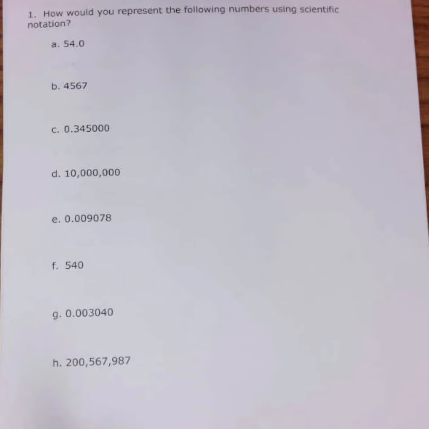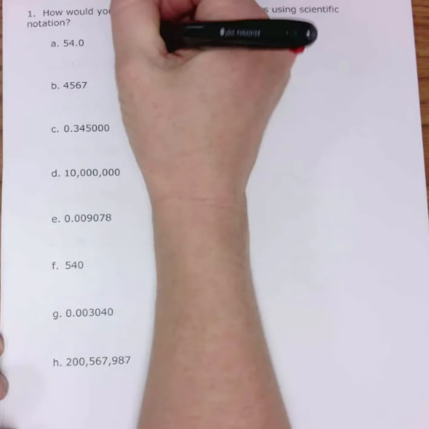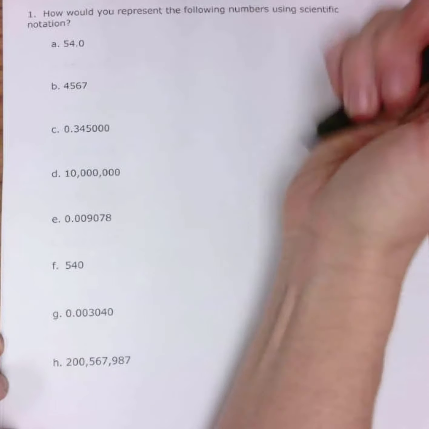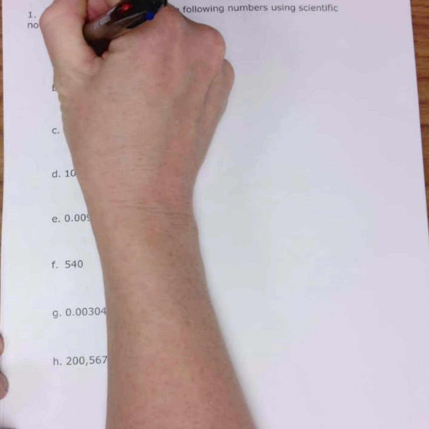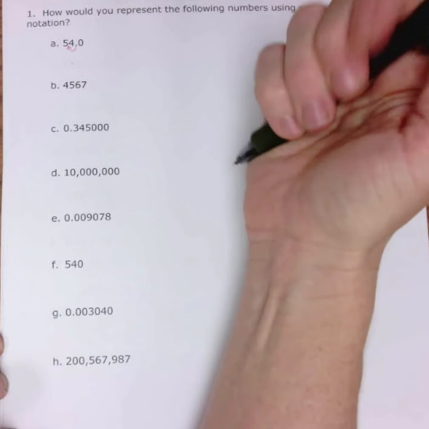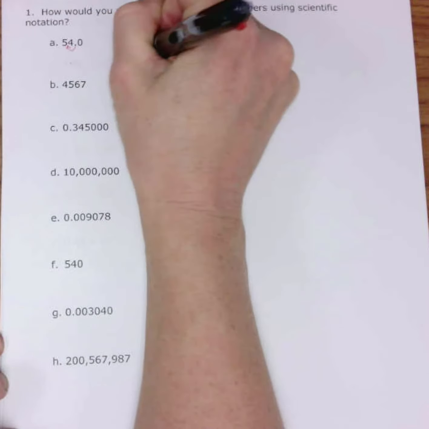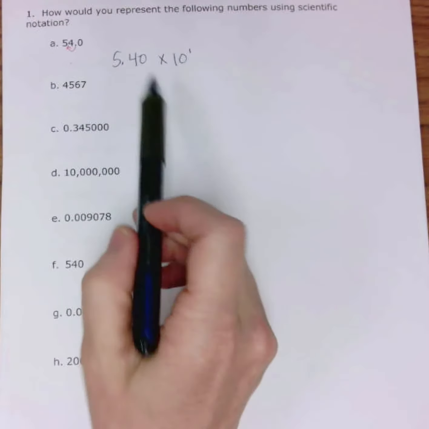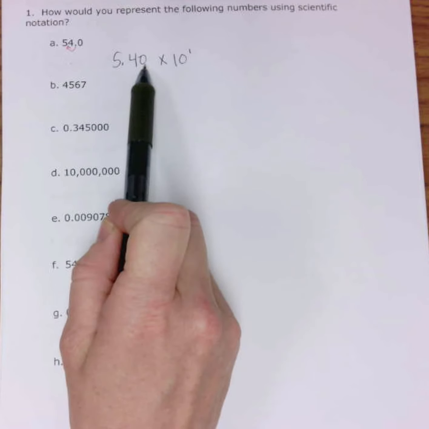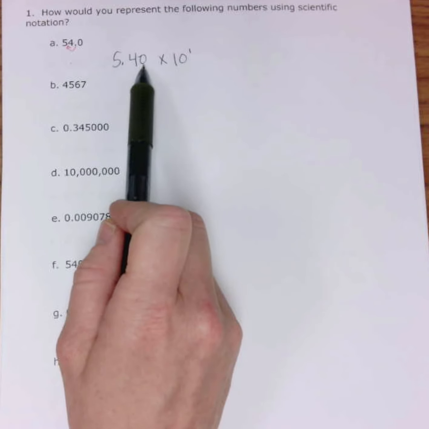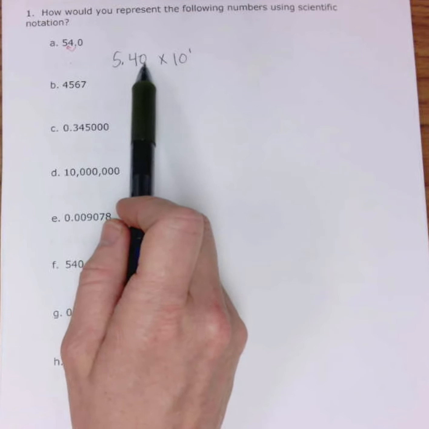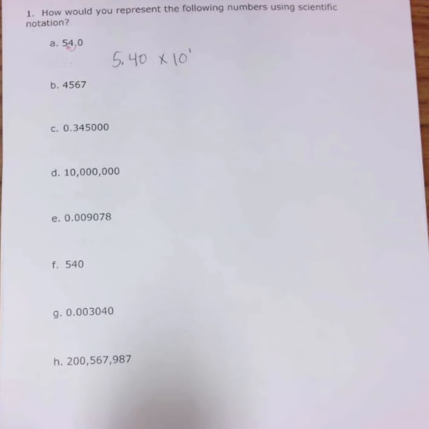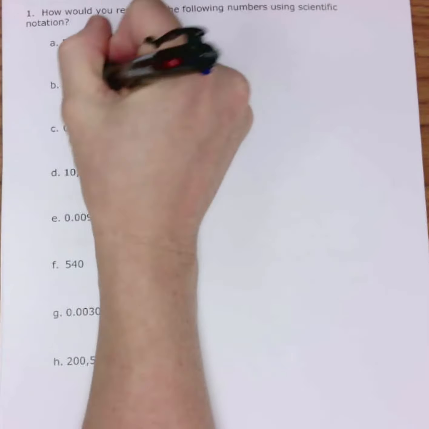Okay, so this one would be 1 to the left. So it will be 5.40 times 10 to the first. Now, if you left this 0 off right here, that's okay. We will learn more about significant figures later on, and you'll learn that that is a significant figure and that it needs to be expressed. But don't fret if you didn't have that. I wouldn't count off on it right now.